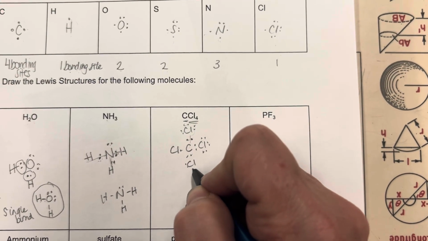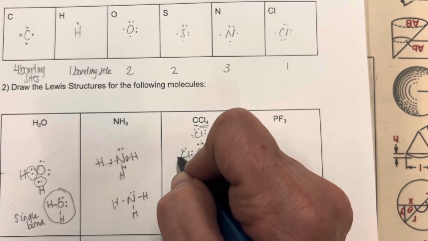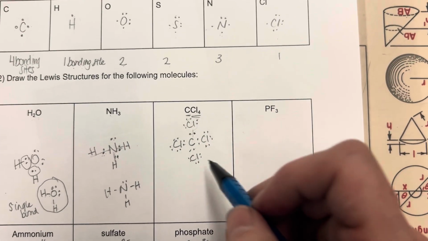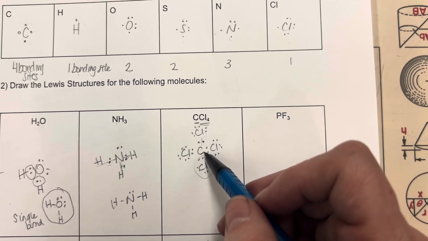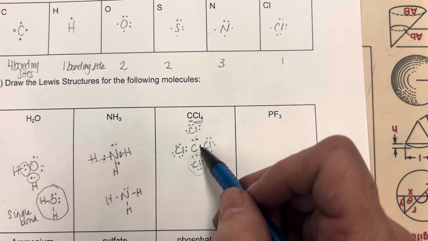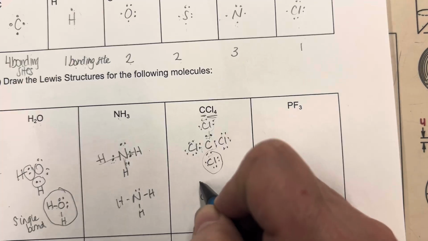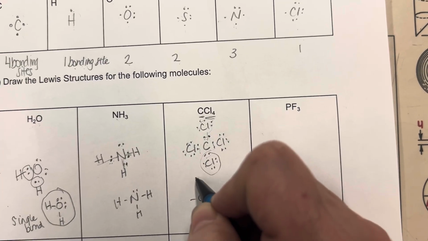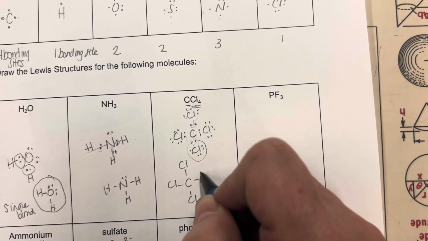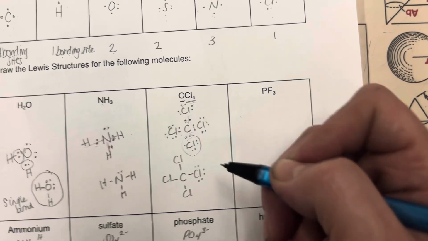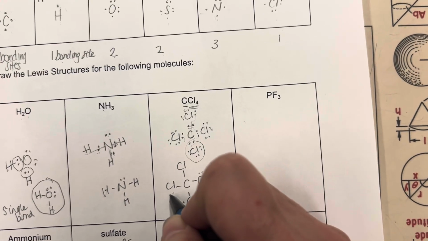1, 2, 3, 4, 5, 6, 7. And then 1, 2, 3, 4, 5, 6, 7. I can clearly see that all my chlorines have 8 electrons around them. And if I look at my carbon, I have 2, 4, 6, 8. So carbon also obeys the octet rule. So I can replace those pairs that are being shared with dashes. But it's very important that I go back in my final picture and I put those pairs of electrons around the outside of chlorine.